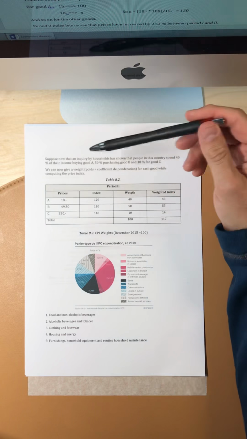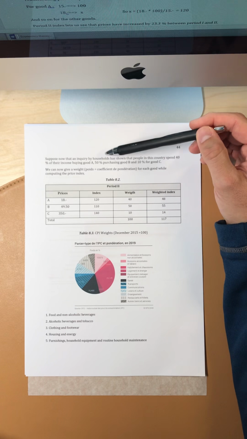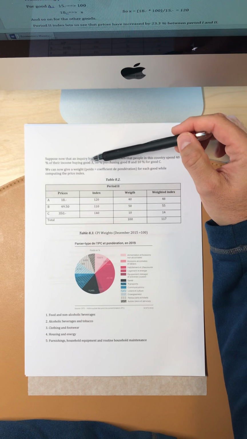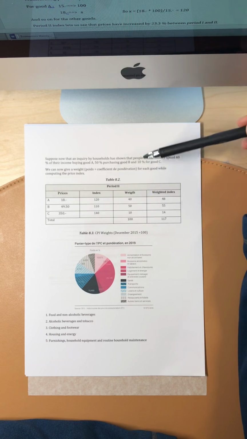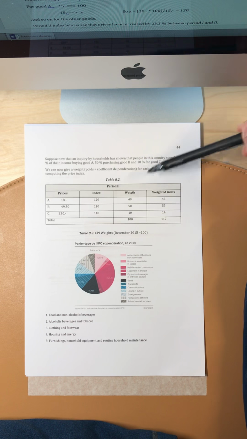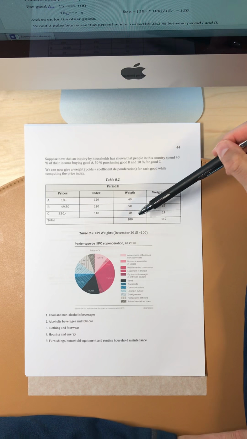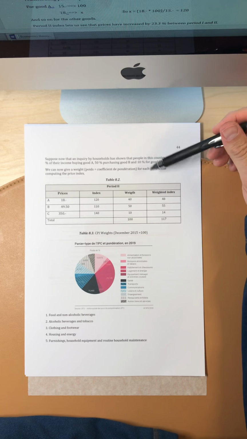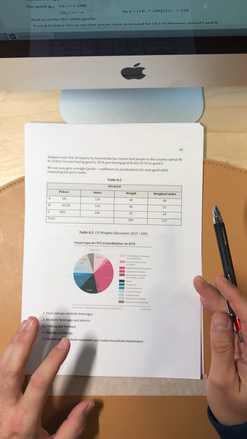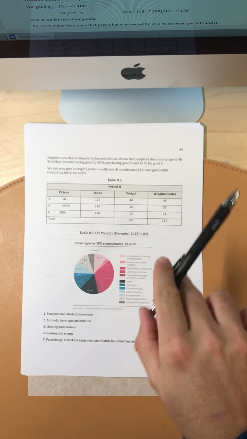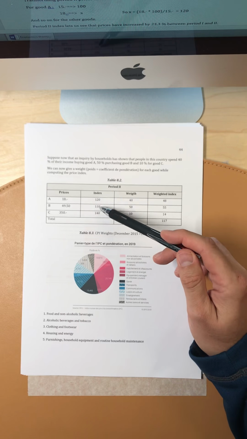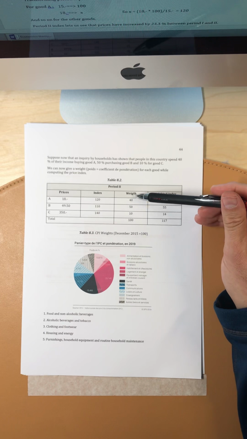In this special example, we suppose that an inquiry by households has shown that people in the country spend 40% of their income buying good A, 50% for good B, and 10% for good C. Now we have given a weight for each good, and we are able to make this new table. So you have the prices, you have the index, period 2, and now the weight.